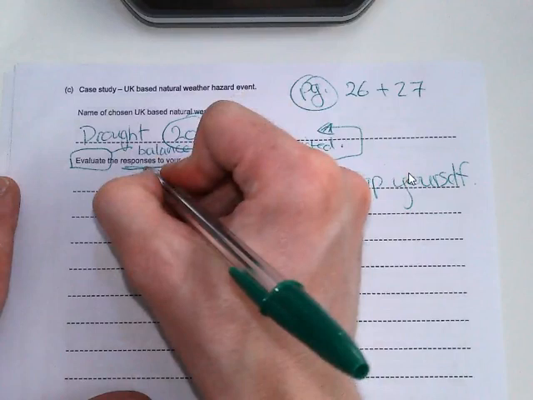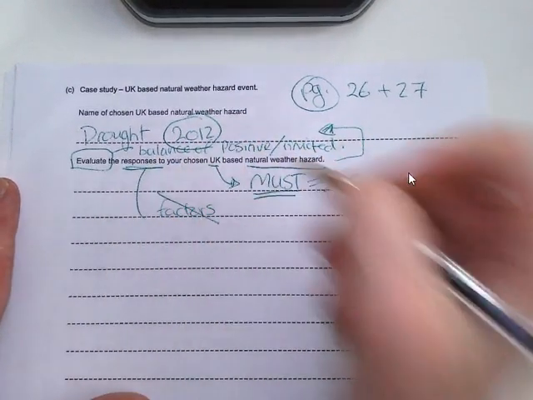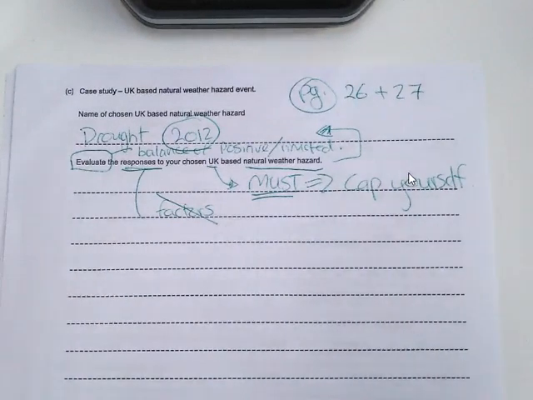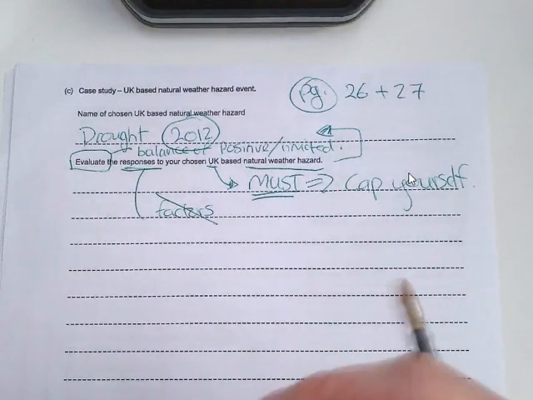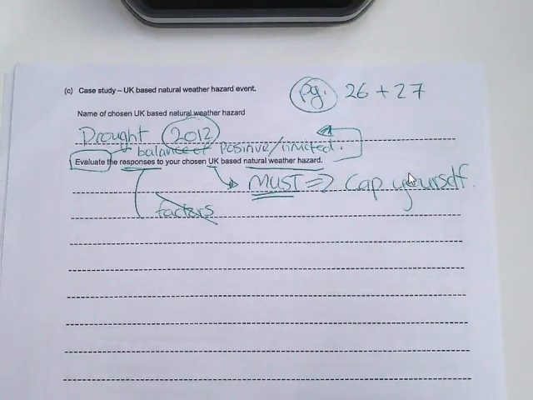And finally, you are not discussing in any great detail factors that cause the weather hazard to occur. You can briefly mention at the start that this was a weather hazard associated with an extreme change in rainfall, and we can in fact bring in some data that reflects that, but the data is going to be linked in some way to a response that we've got.